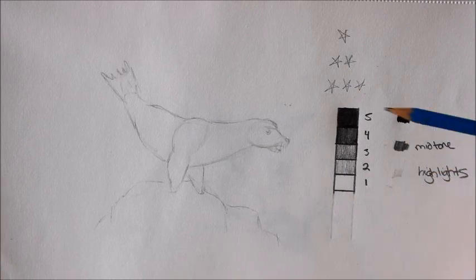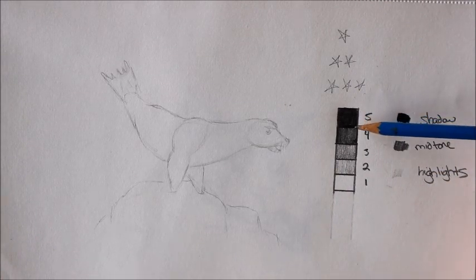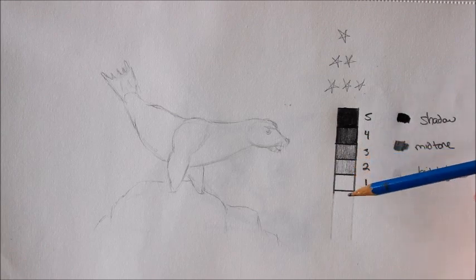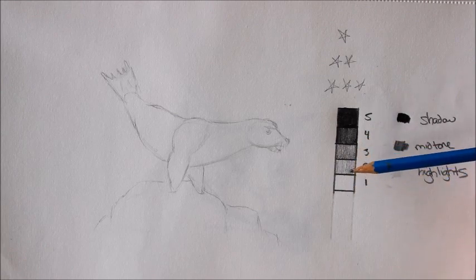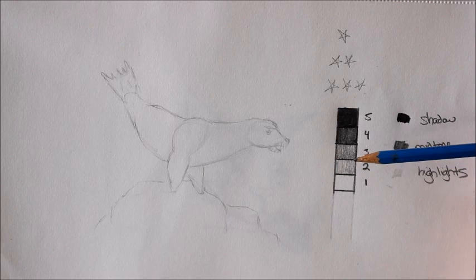For 2 stars, you should be able to show me a full range of value. And for 3 stars, we're going to try to focus on the details today, being as accurate as possible, and even trying to get the texture.